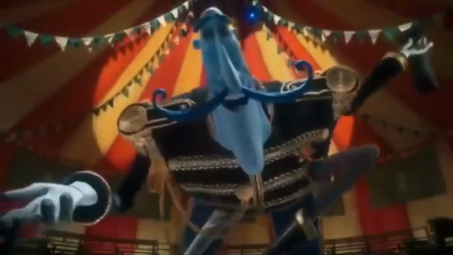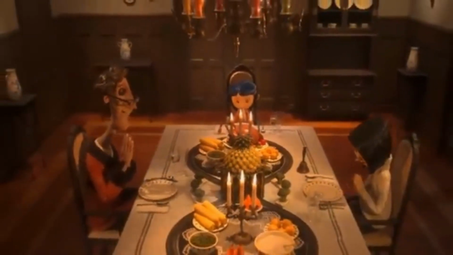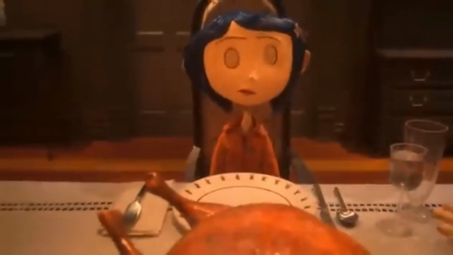There, everything seems better. Her mother is affectionate, her father is fun, the neighbors are livelier, the food is delicious, and every little wish Coraline has is granted with precision. This world is so perfect it feels like a dream, until it starts to become a nightmare.